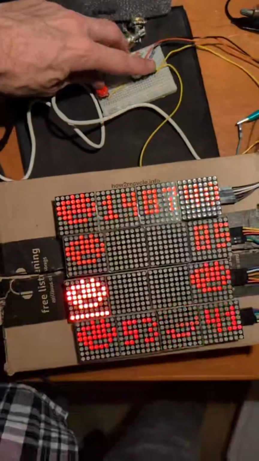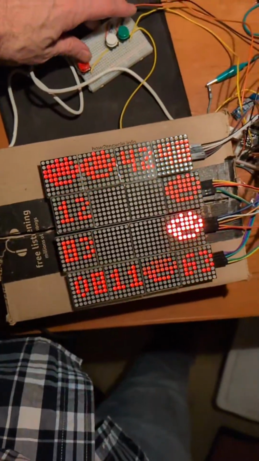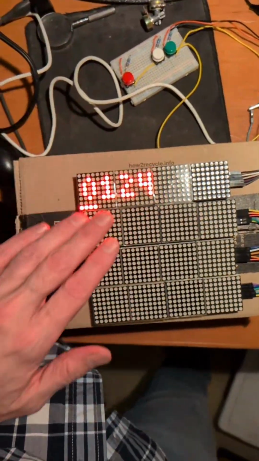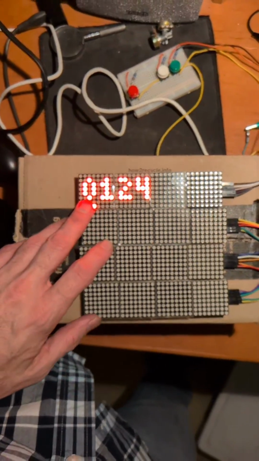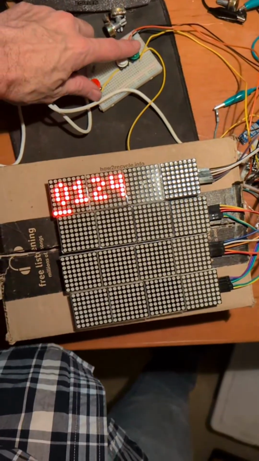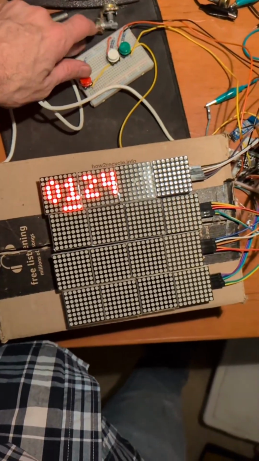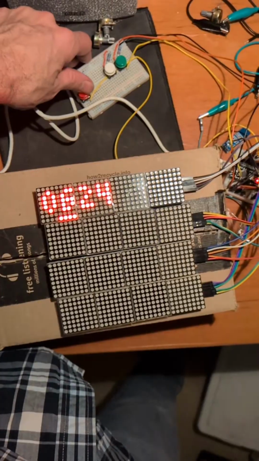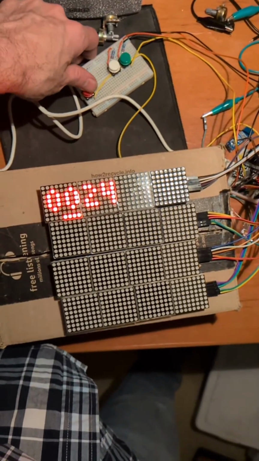So it's still a two-button system. I press the red, then the green, and we go into our edit mode. Essentially, this is the maximum value. And then when I press the green, we move to the different columns. The reds make me go past here.